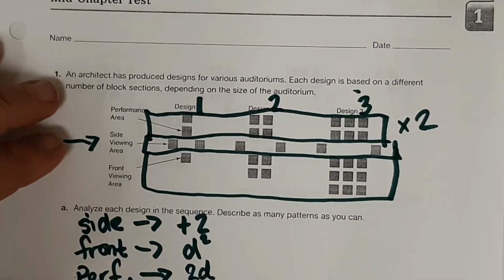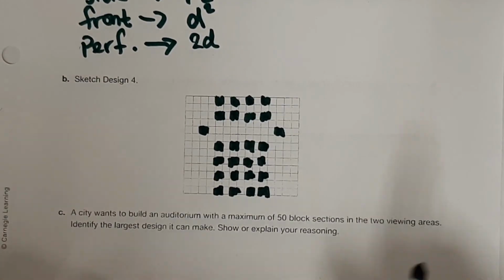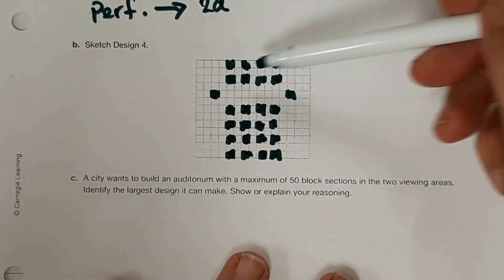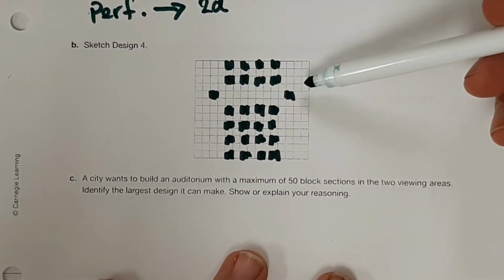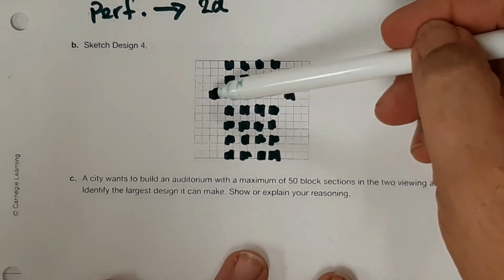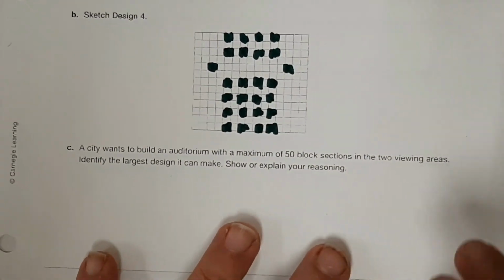Now, sorry, I didn't have that in the camera. Here it is, I'm sorry, here we go. So 2 rows of 4 here, because we have 2 rows, plus 2, and then our 4 square.